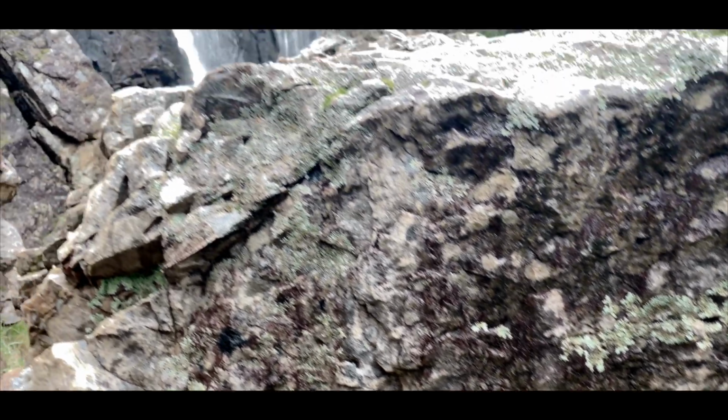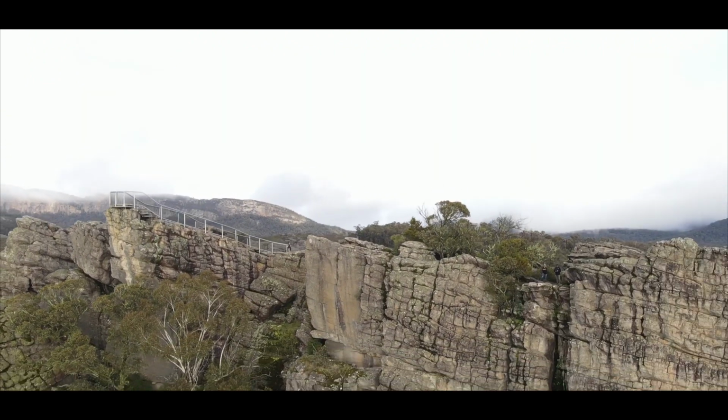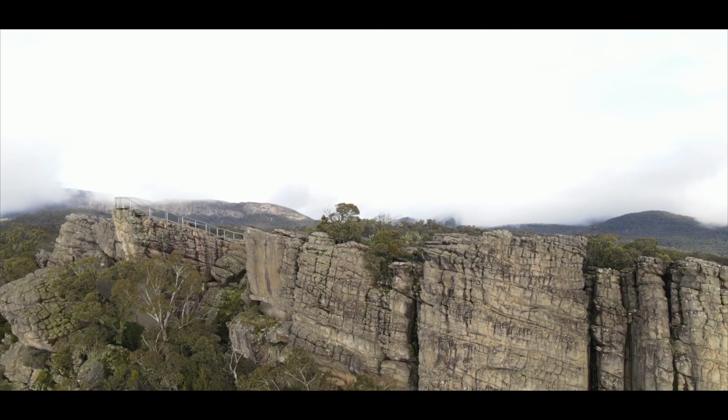So anyway, second day we went to the waterfall. Third day we went to the pinnacle. Now the pinnacle is kind of like this. If you go to Halls Gap, if you go to the Grampians, people say, did you climb the pinnacle? Because it's one of these things that when you go there, you just kind of got to do it.